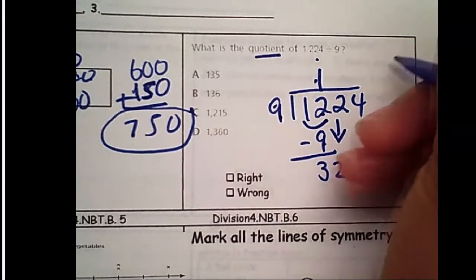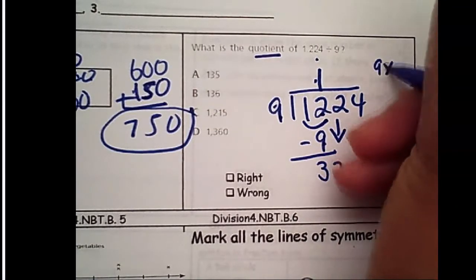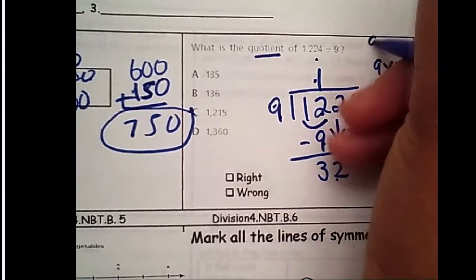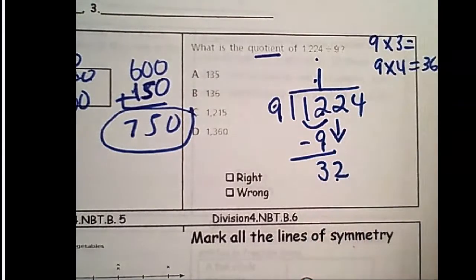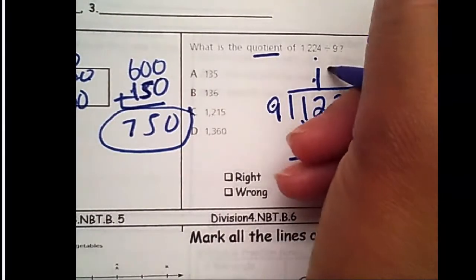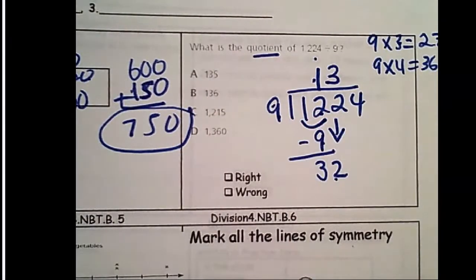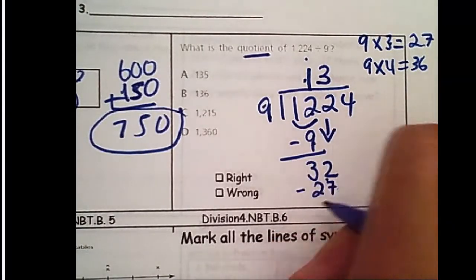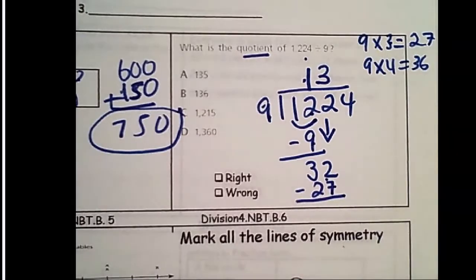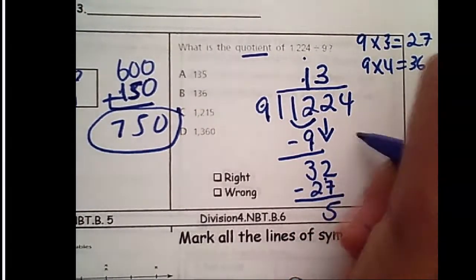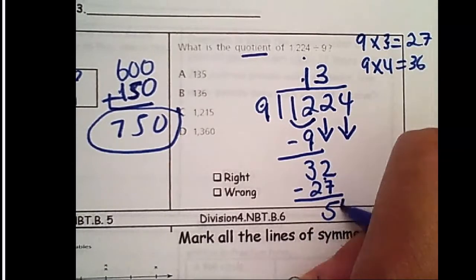Okay? I know that 9 times 4 gives me 36. That's too much. So I'm going to try 9 times 3, which gives me 27. Yep. So that means I can only make 3 groups. I'm going to report that up here. And now I'm going to subtract the groups that I was able to make. So I have 32 minus 27, which gives us 5. Okay? And now let's go ahead and regroup the 4.